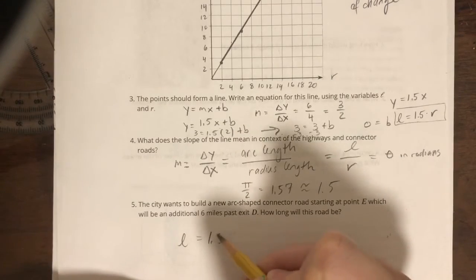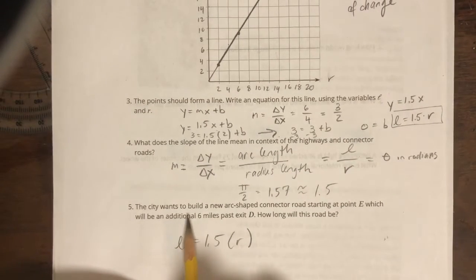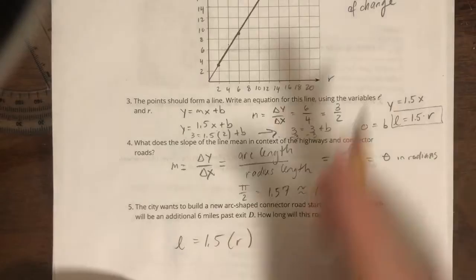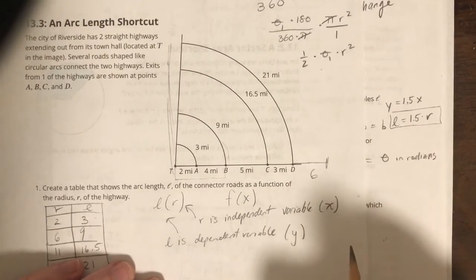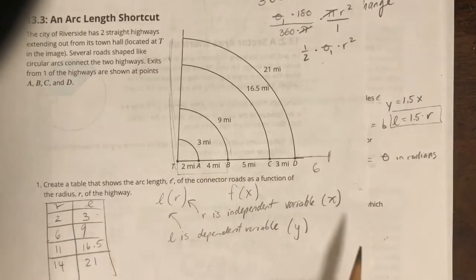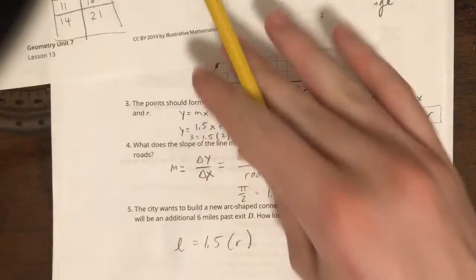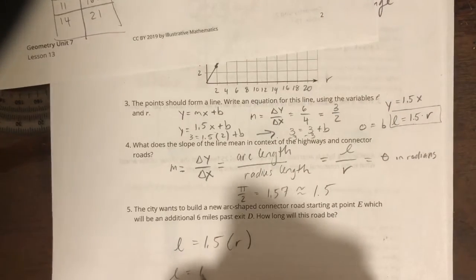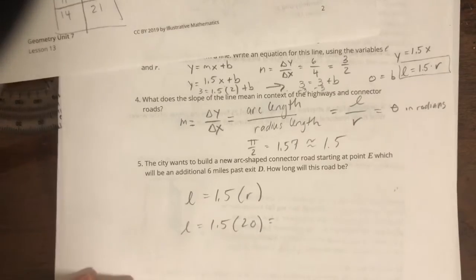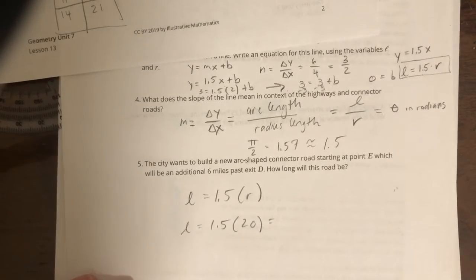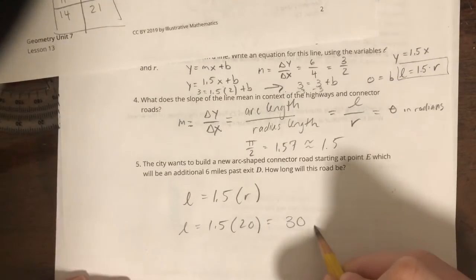L equals 1.5 times R. They want to make it an additional 6 miles past exit D, so that means an additional 6 miles here, and they're talking about the radius length. So if my last radius was 14, plus 6 will bring me to 20. So L is equal to 1.5 times 20, and 1.5 times 20 is equal to 30. So that would be 30 miles.